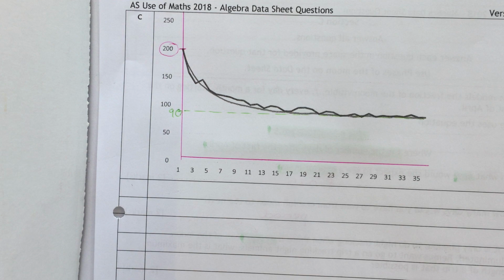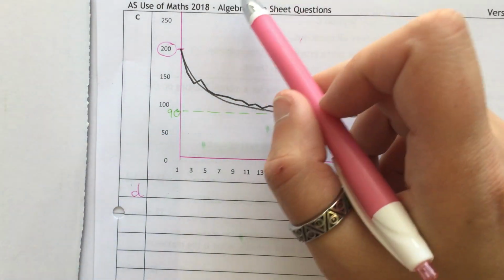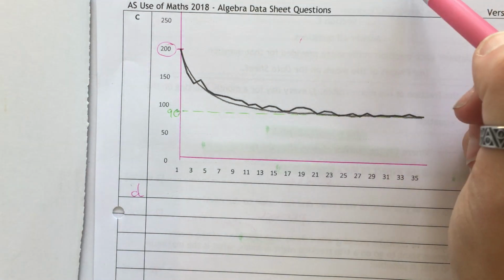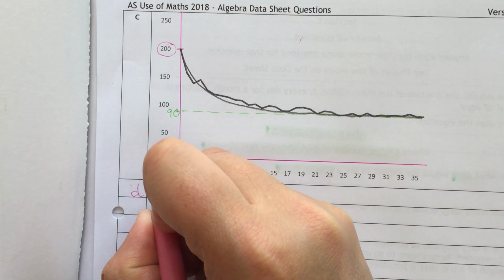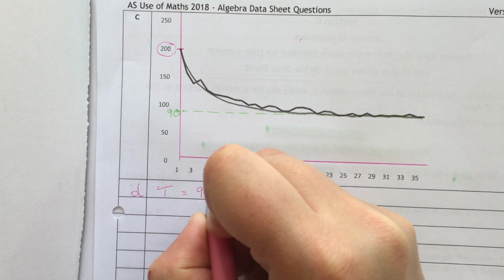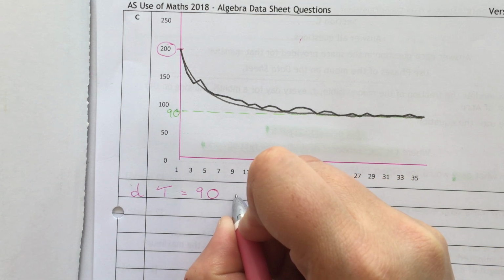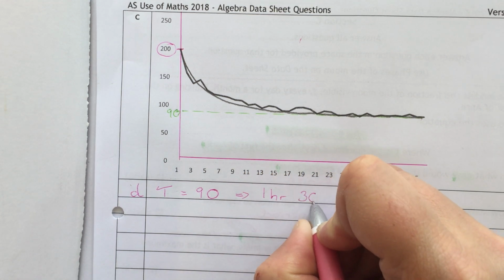So part C leads nicely into part D. So the quickest time that it will be able to be achieved is going to be this 90. So the fastest is going to be at a time when t equals 90, and that is 1 hour 30 minutes.